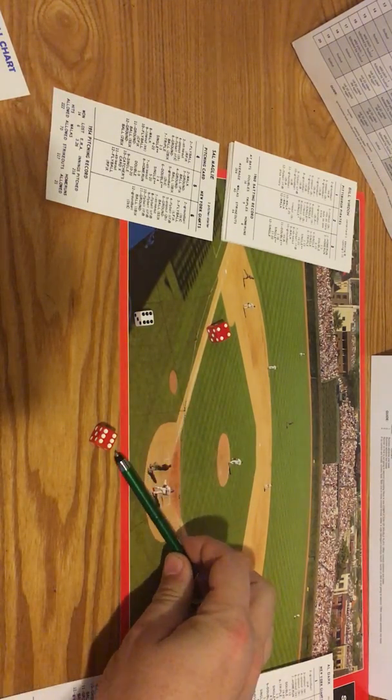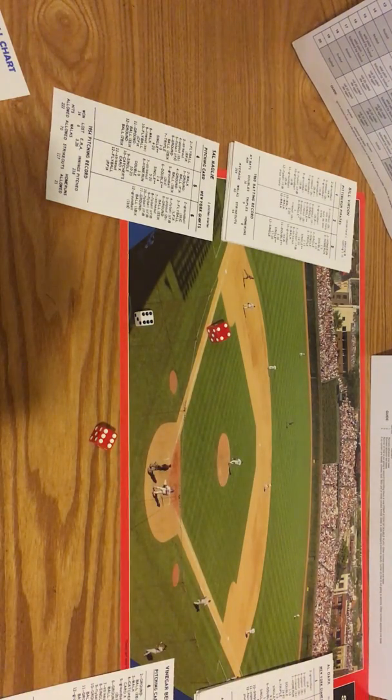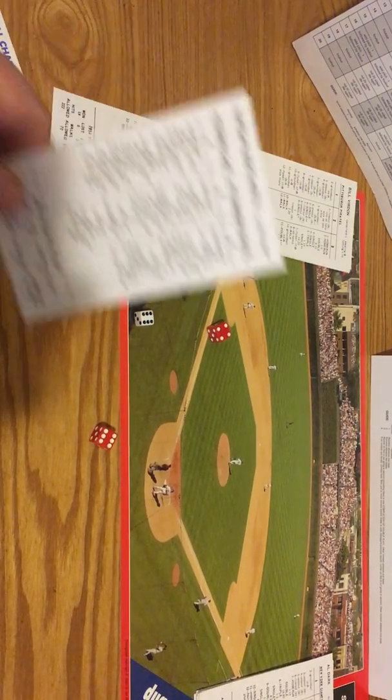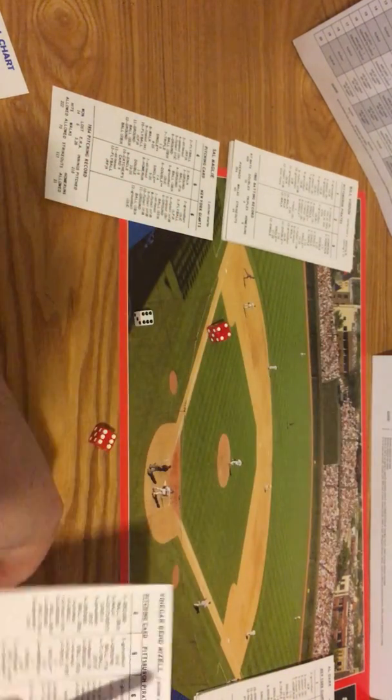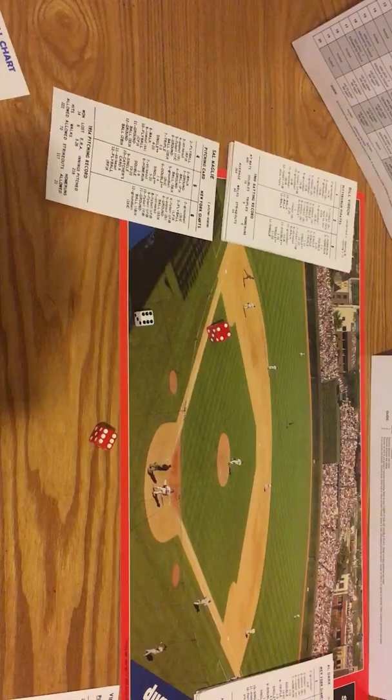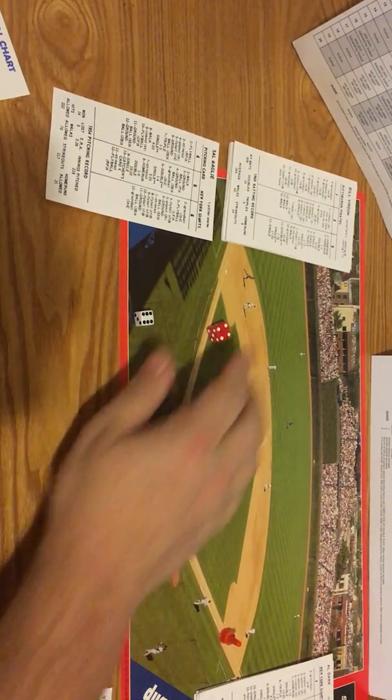6 and 10. Game looks like it's extended on Vinegar Ben Meisel's card. A 6 and a 10 is a single. So we have Al Dark on first base, 2 outs.